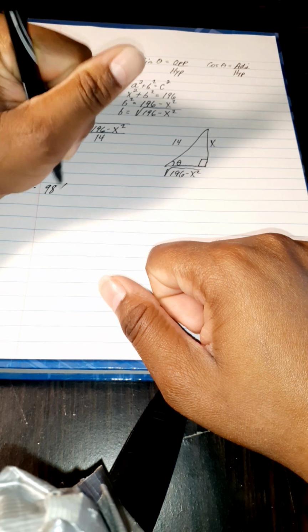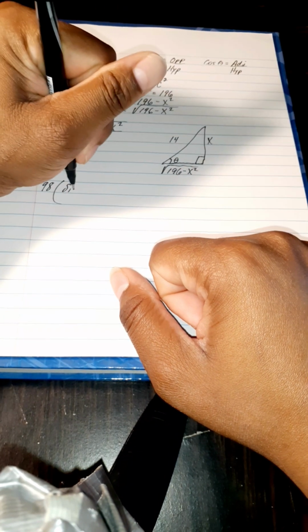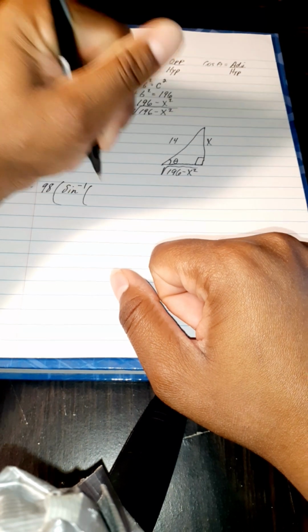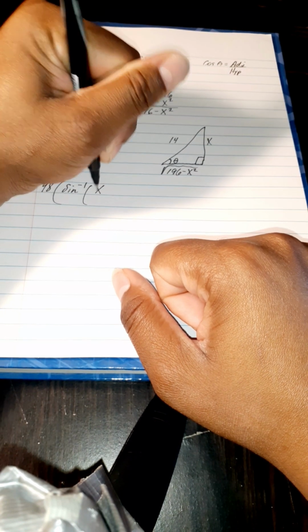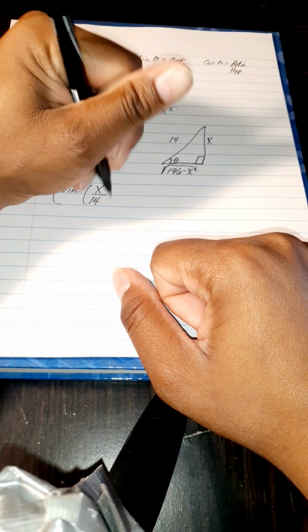So let me just write everything out first before distributing. It'd be 98 times sine to the negative first, or inverse sine, or arc sine, however you choose to say it, of x over 14.